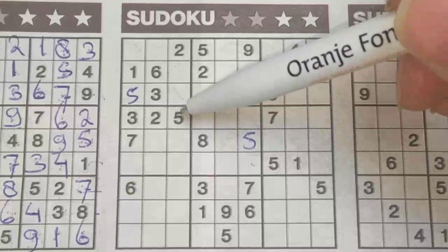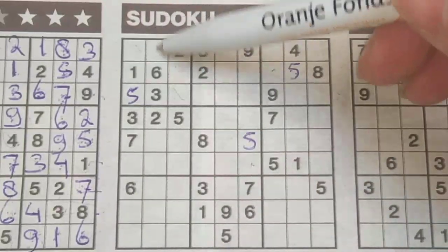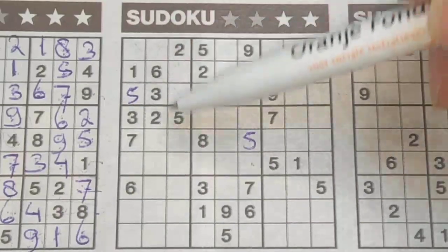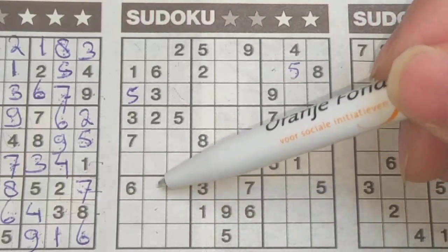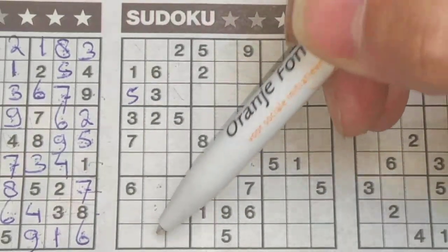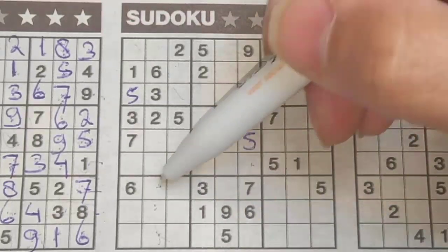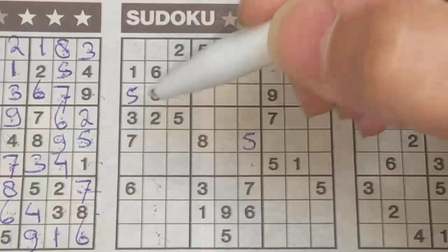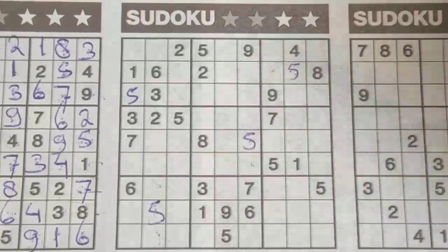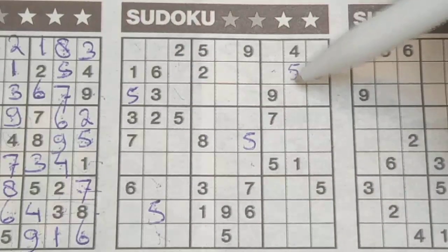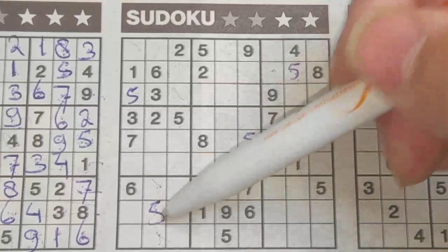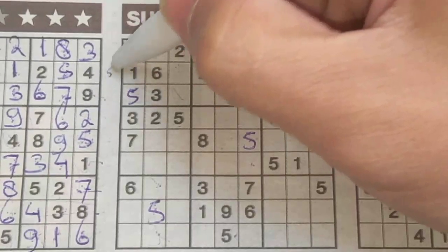A 5 in the first column, a 5 in the third column. So in the column between, the second column, the only 3 places for the 5 should be here, here or there. But I see a 5 here, no 5 there. Here also a 5, no 5 there. 1 place left for the 5, it should be there. And all the 5s are used, I can see. Yes, alright.